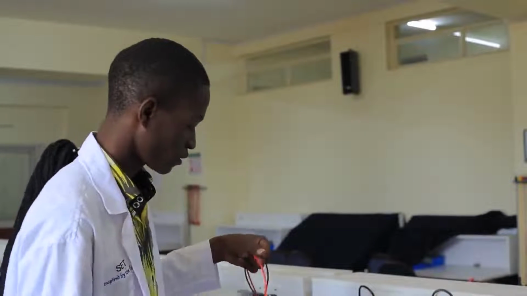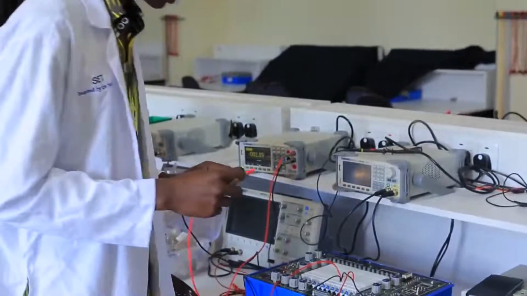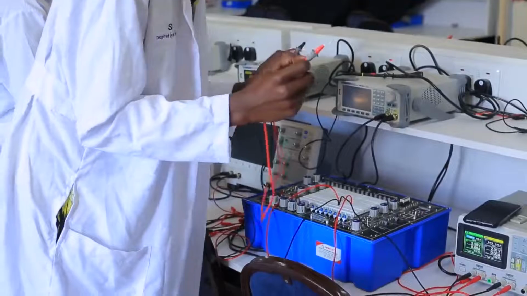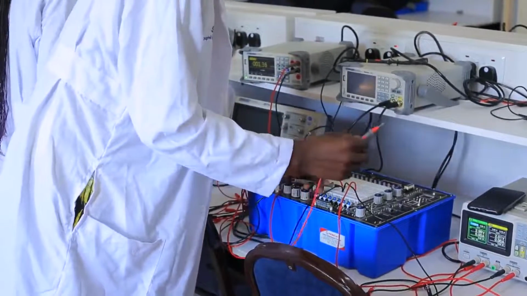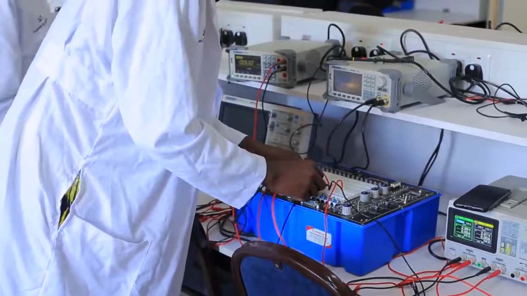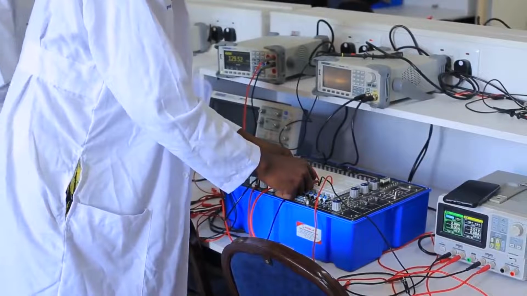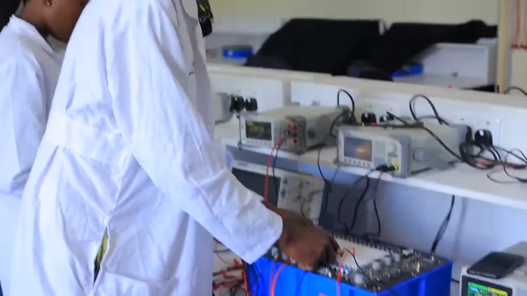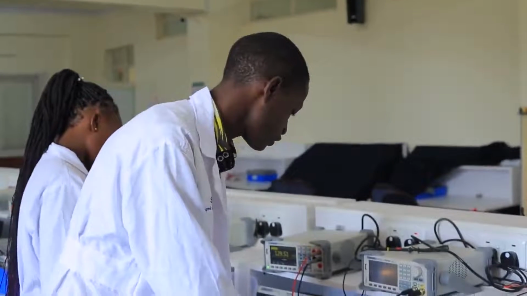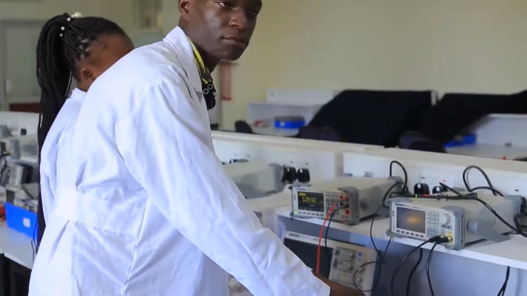So if you want to measure the voltage across the resistor, we put the 2 probes, one on one side of the resistor, and the other probe on the other side of the resistor. This we call measuring across. In voltage we measure across, and in current we measure through. So if we put it this way, we can see that there is some value in our multimeter.